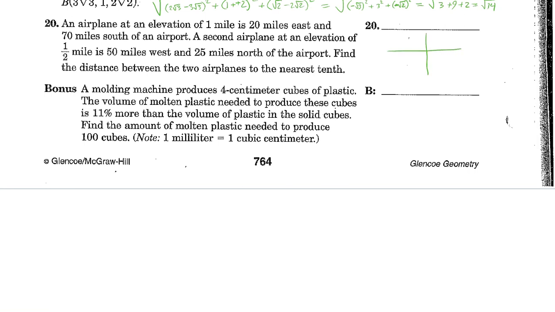So here's a point, and we're 20 miles east and 70 miles south. Okay, and then a second airplane, and it's 1 up. So if I were to label this, it is 20 x, it is negative 70 y, and it is 1 elevation, like towards the camera here. So 1 off the ground, you could think about it.